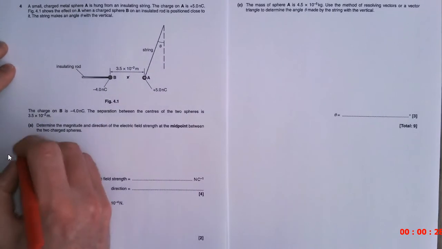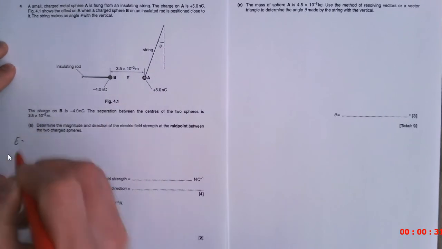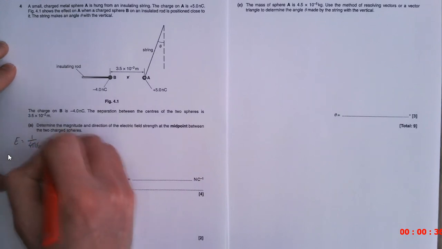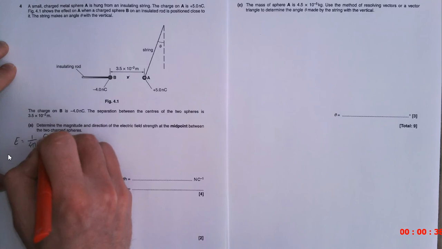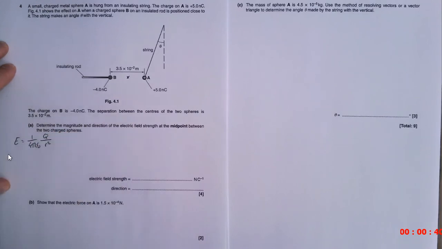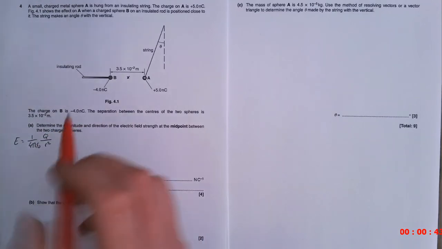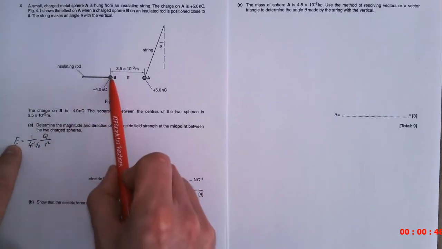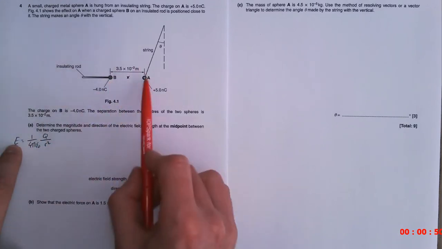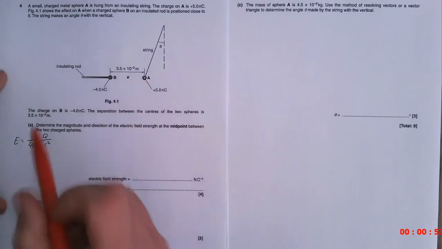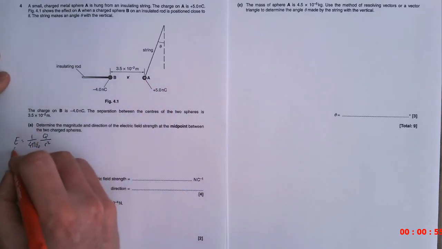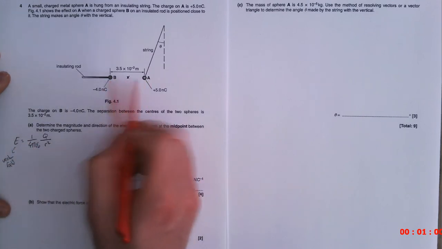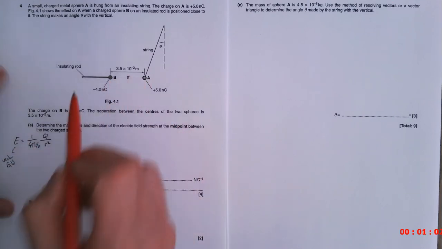So the first thing we should really think about is what is the relationship between the electric field and the variables involved. So we're going to want to write down this equation, 1 over 4 pi epsilon naught q over r squared. And importantly, that is the electric field due to a charge. So we can work out the electric field due to B, do a second calculation for the electric field due to A. And also we need to realize the electric field is a vector field, so we can add the two separate fields to work out the overall field here.